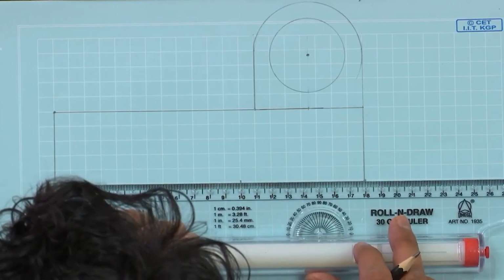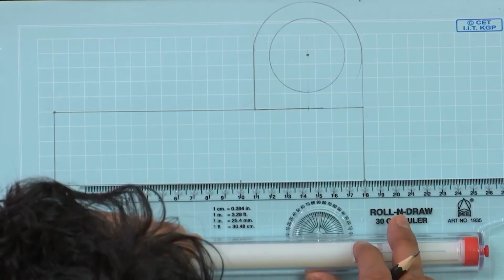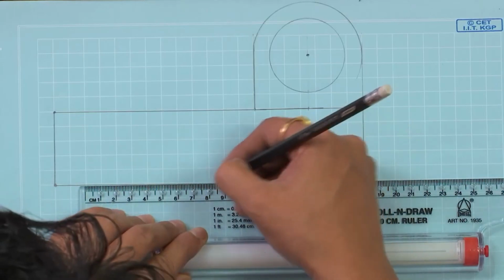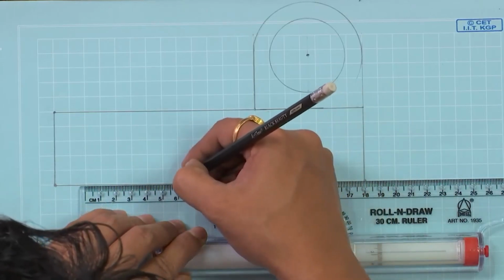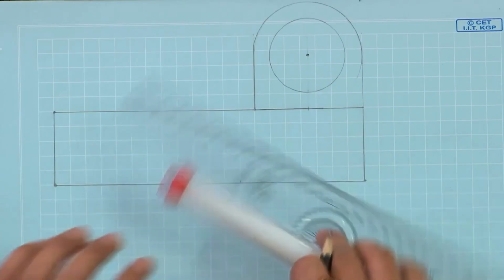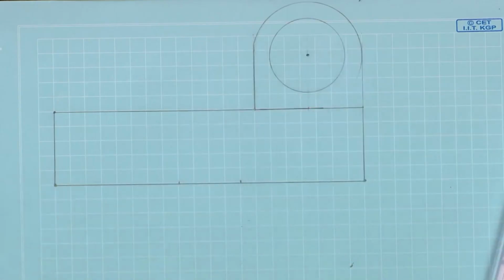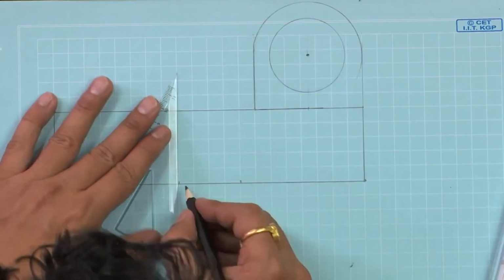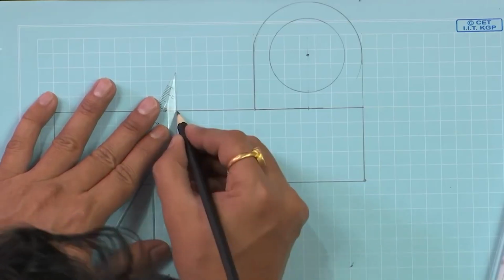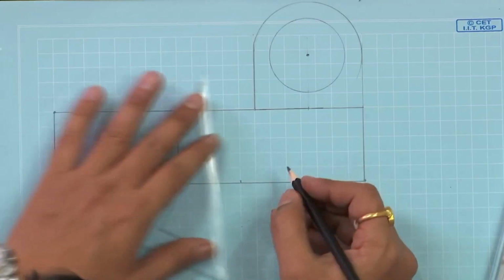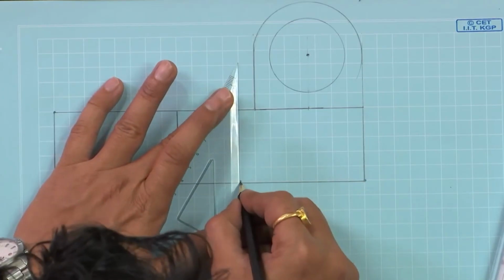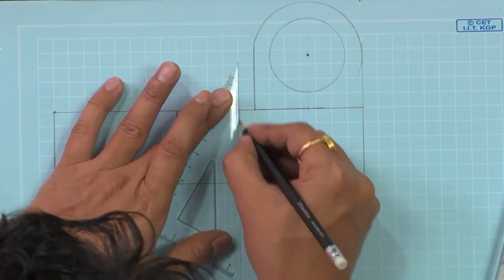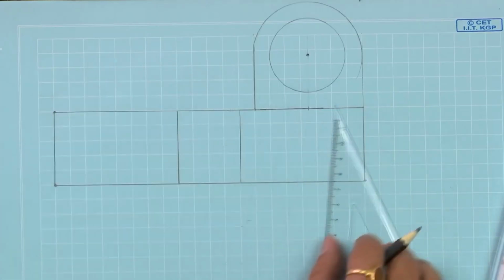So, let us begin 40 mm, 10, 20, 30 and 40, this is the location. It is supposed to go all the way up. So, join that. Similarly, join that.